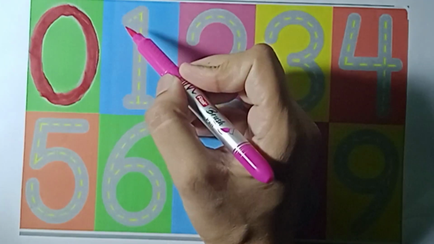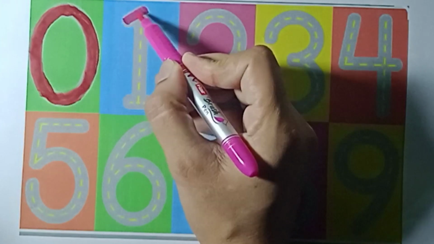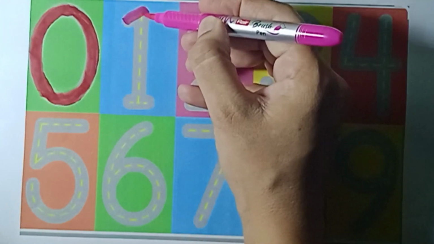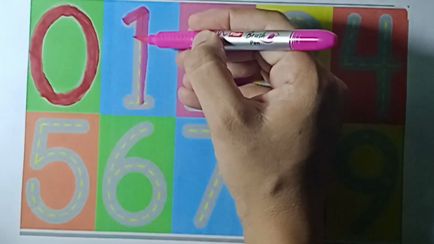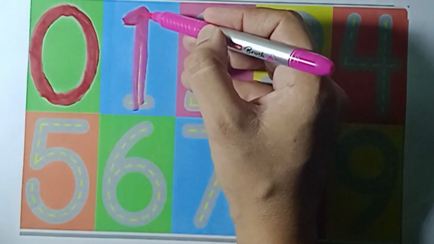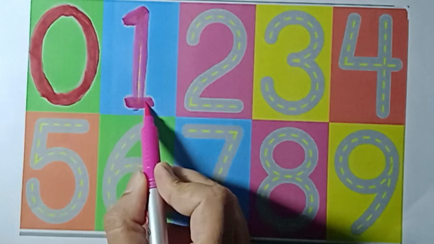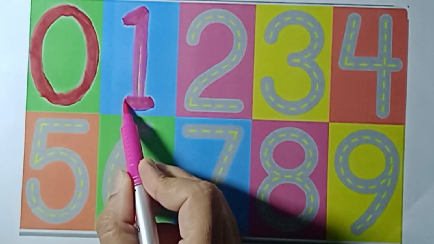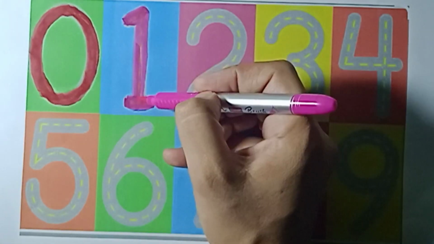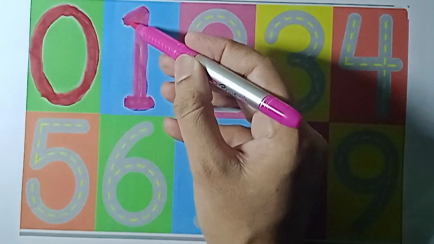Pink color. 1. Pink color. 1. Which number is this? It's 1. Pink color. 1. Very good.